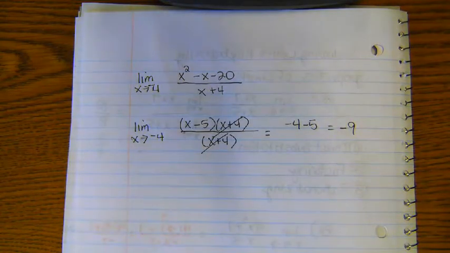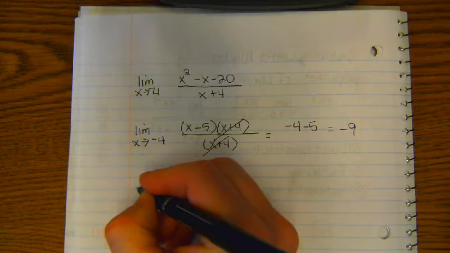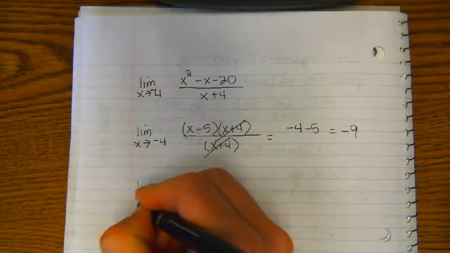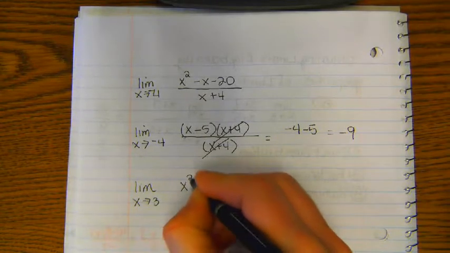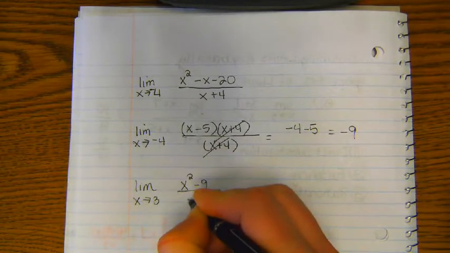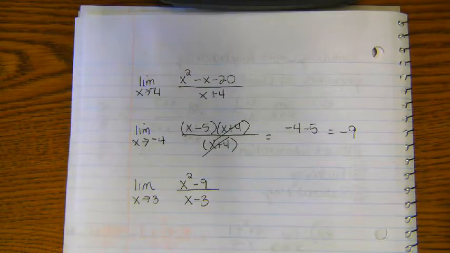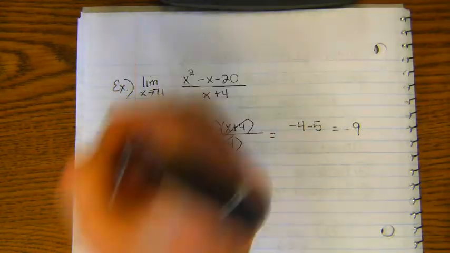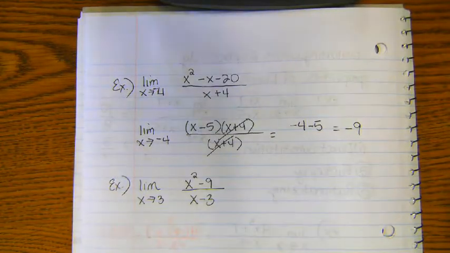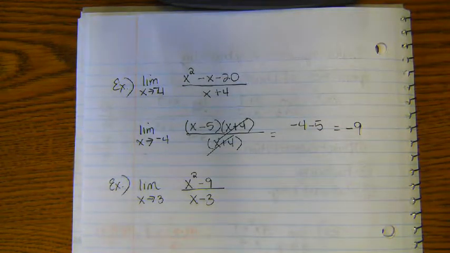Let's try another one with factoring. How about the limit as x goes to 3 of x squared minus 9 over x minus 3? So let's factor.